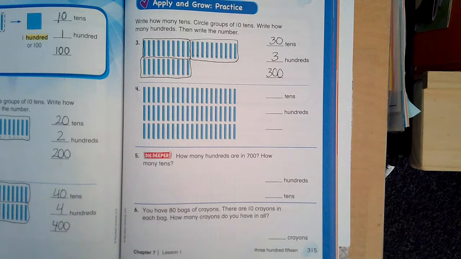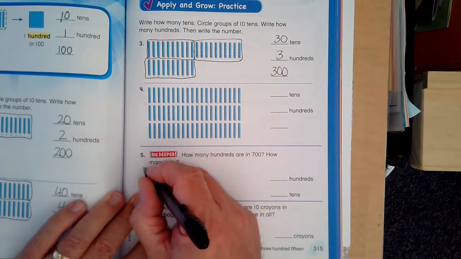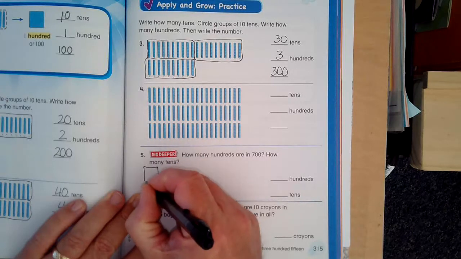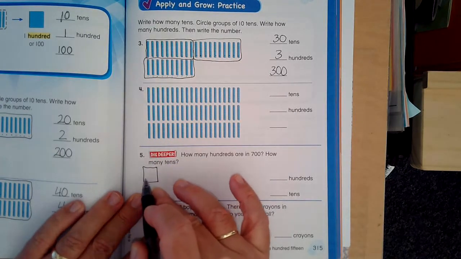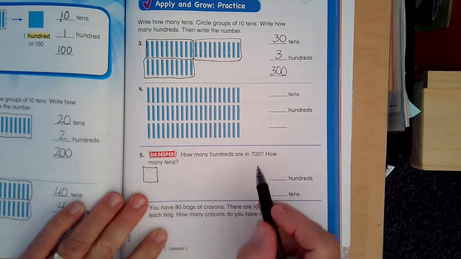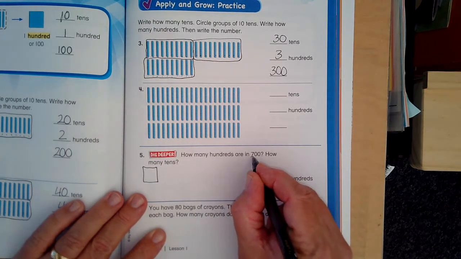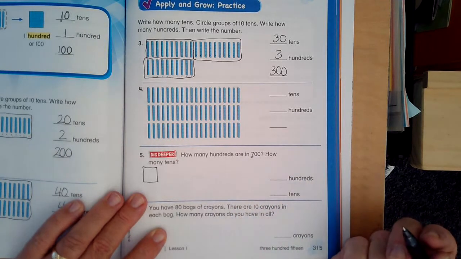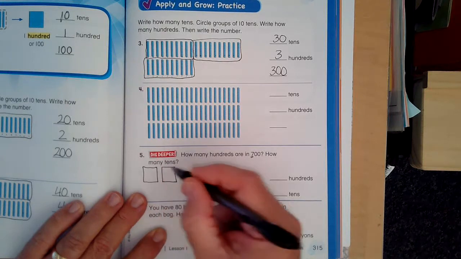How many hundreds are in 700? I'm going to use our new drawing and say that each square is going to equal 100. So how many squares do I need to draw? 700. I need 7 boxes, 7 squares.